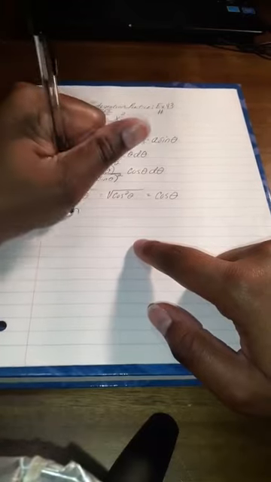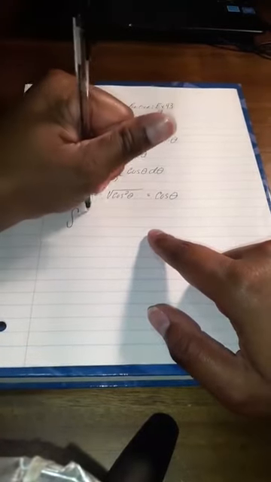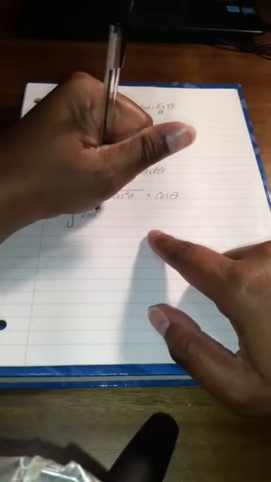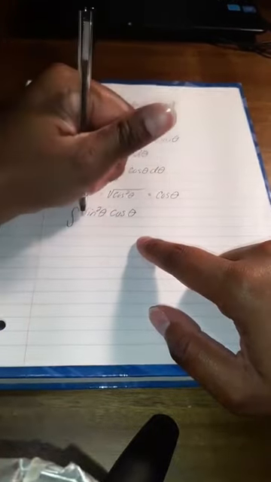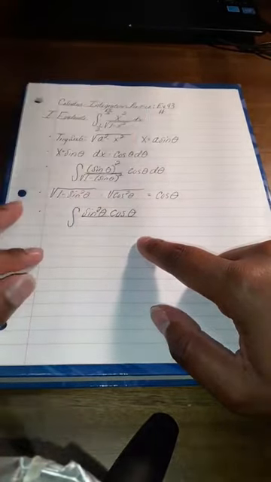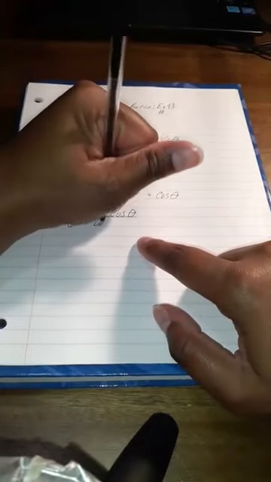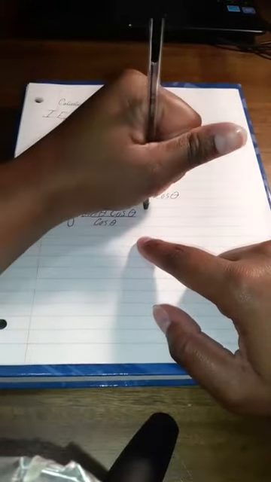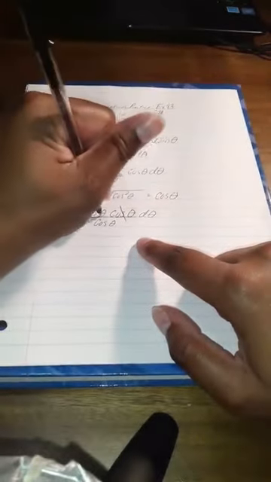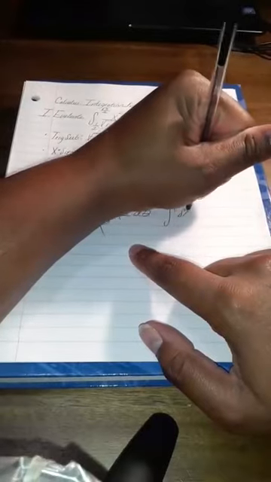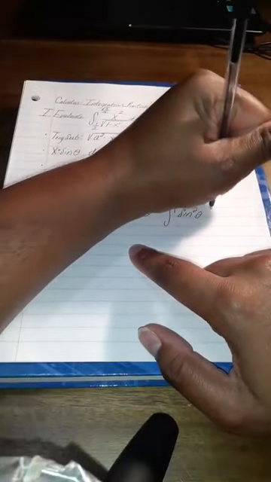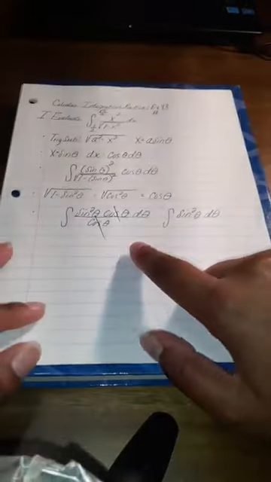So if we go back to the integral and multiply, we'll have sine squared theta multiplied by cosine theta on top, and down at the bottom we'll just have the cosine theta, and then d theta. The cosines cancel out, so now we're just left with the integral of sine squared theta d theta.